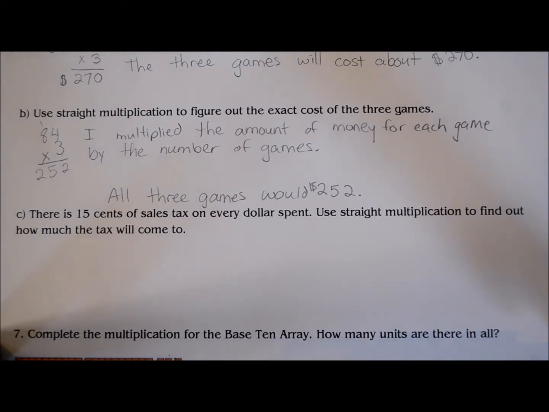All right. Now the next part, C, is there's 15 cents of sales tax on every dollar spent. Use straight multiplication to find out how much the tax will come to. So what we need now is we need to use this exact number we got from the last question. We know that it's going to cost us $252 for the games.